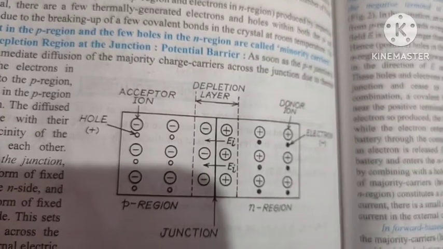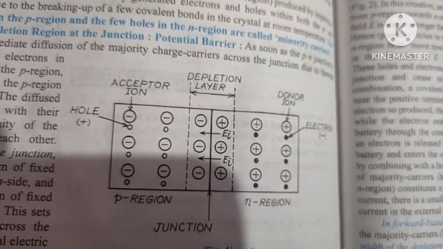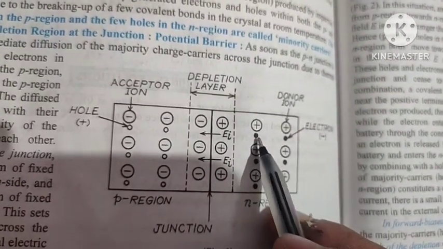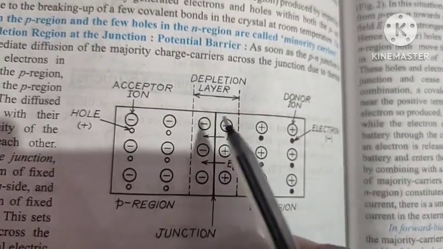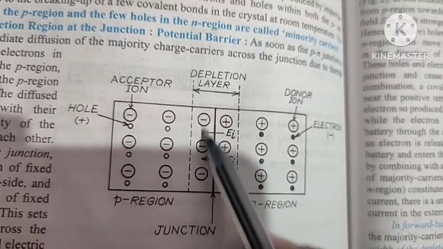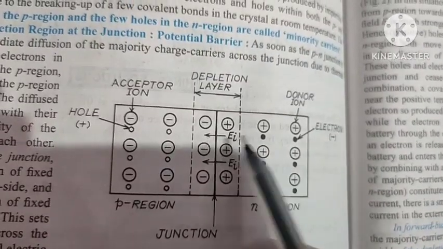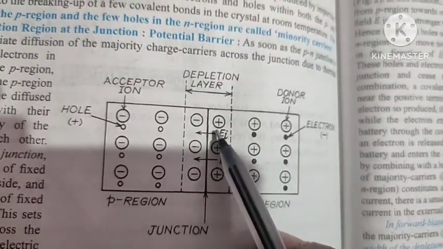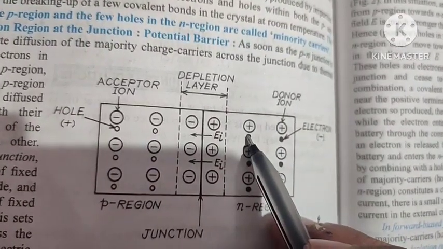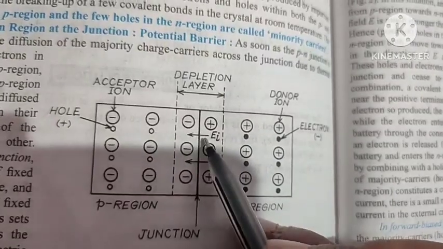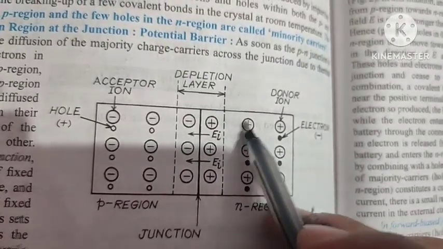Now, as I told you, because of the concentration difference, the electrons from the n region start moving towards the p region, and the holes from the p region move towards the n region. So in the junction, these electrons and holes recombine. Once they recombine, they are neutralized. Once this electron goes from here to here and combines with the hole, they neutralize, but they leave behind the positive charge here.